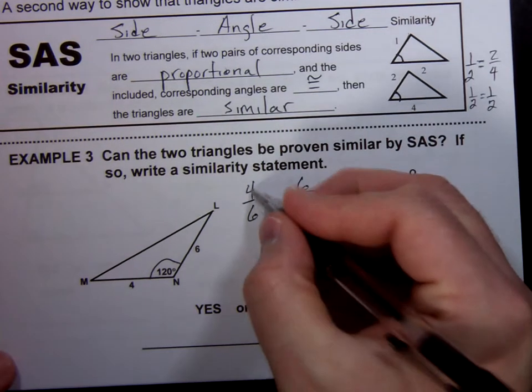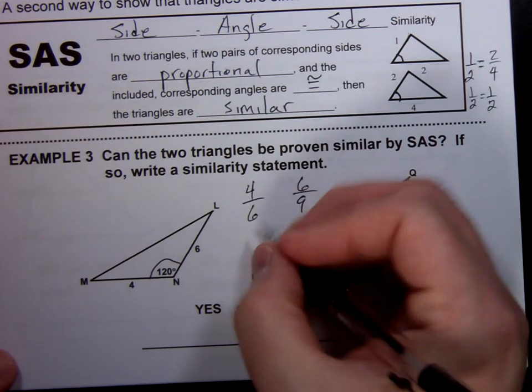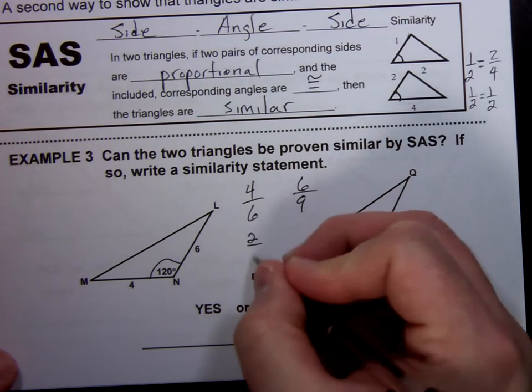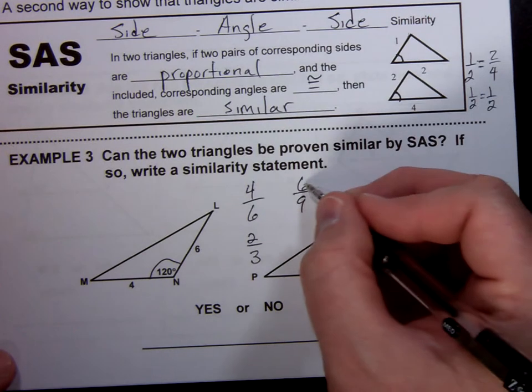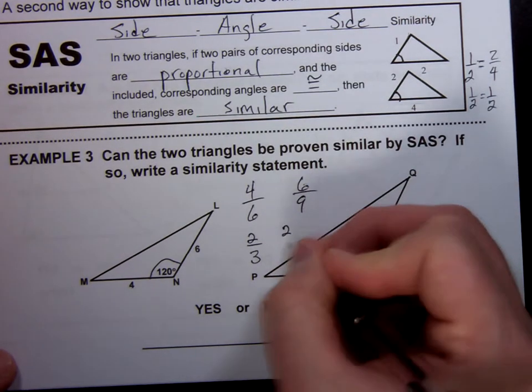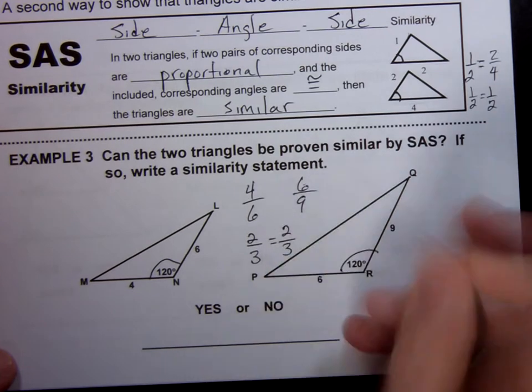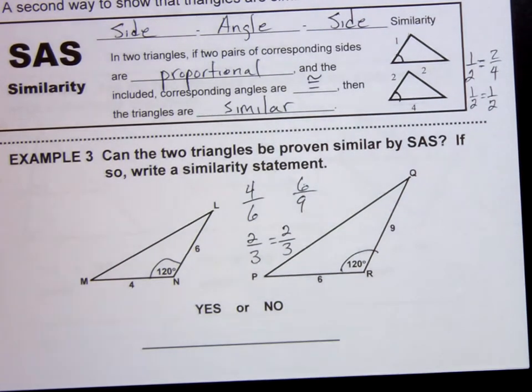Well, 4 and 6 are both divisible by 2. 4 divided by 2 is 2. 6 divided by 2 is 3. 6 and 9 are both divisible by 3. 6 divided by 3 is 2. 9 divided by 3 is 3. And so notice that both of these are equal to each other because they're both equal to 2/3.